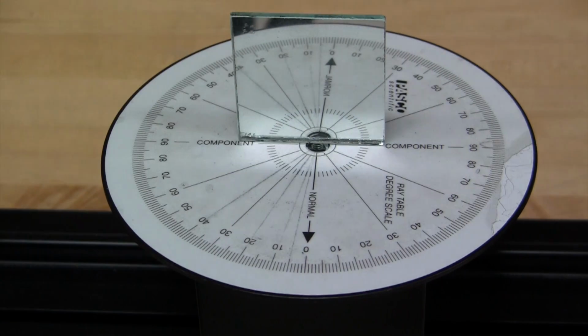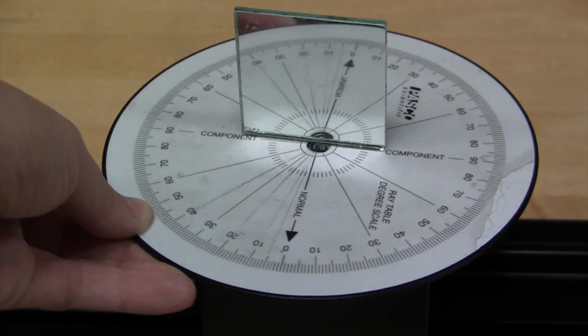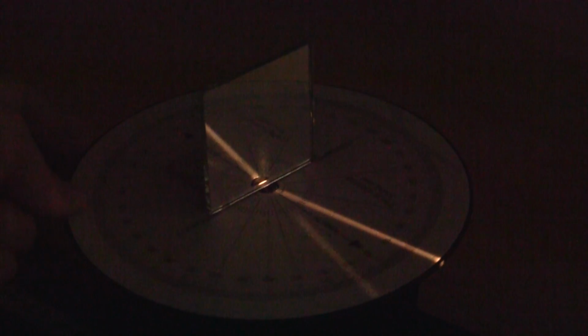The ray table's angle markings will allow you to measure the angle of incidence and reflection for the incoming and outgoing beams. By rotating the ray table while keeping the beam of light steady, you can change the angle of incidence of the light on the mirror. Does the law of reflection hold?